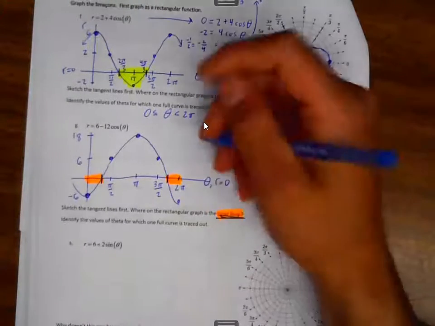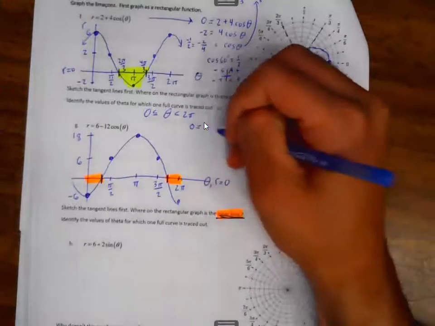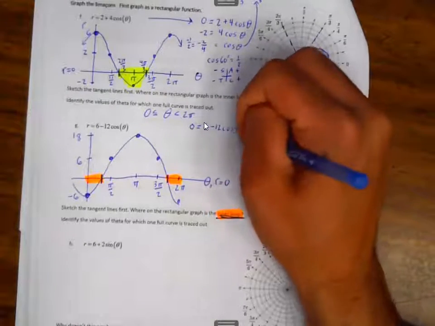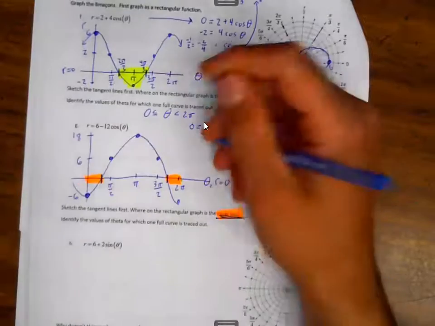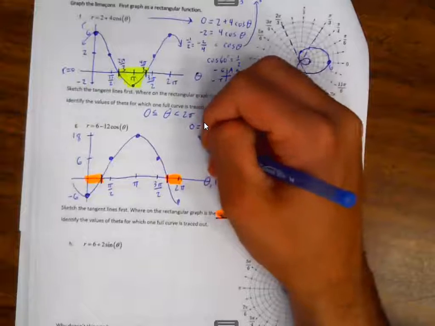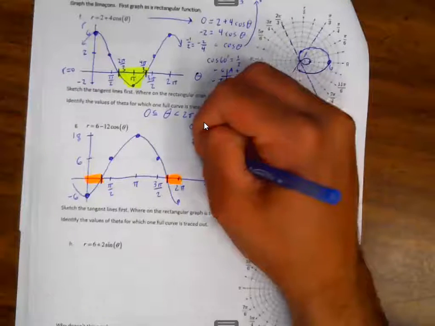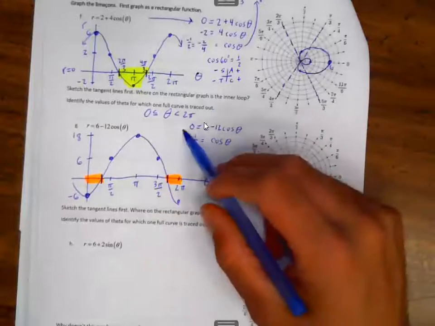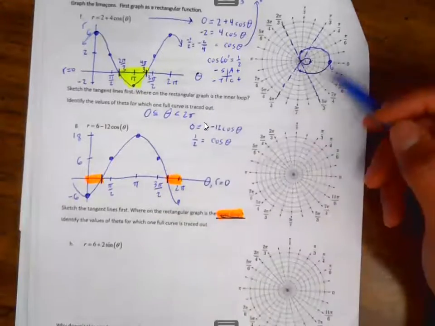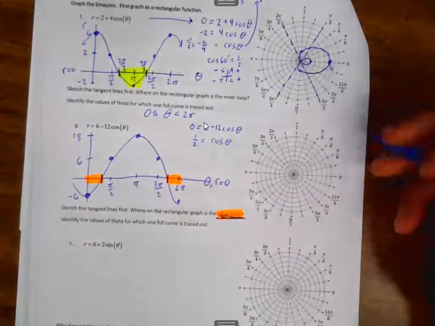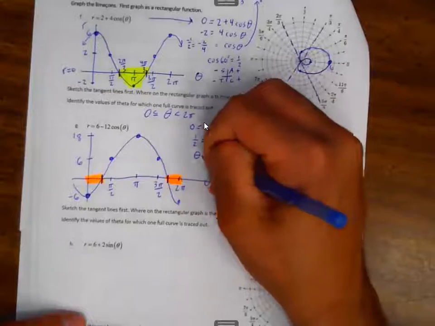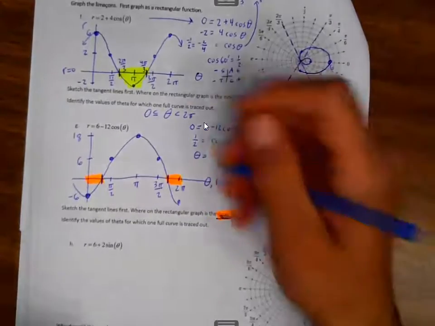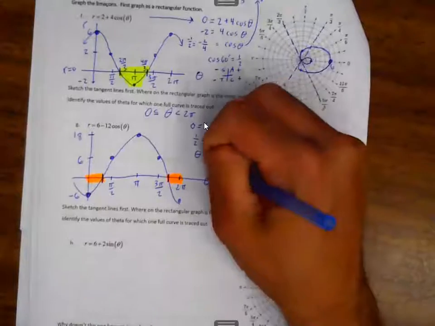So we could plug in 0 for r and then solve for theta. Subtract 6, divide by negative 12, and negative 6 over negative 12 is 1/2. So 1/2 is equal to the cosine of theta. Then theta is going to be pi over 3 and 5 pi over 3.